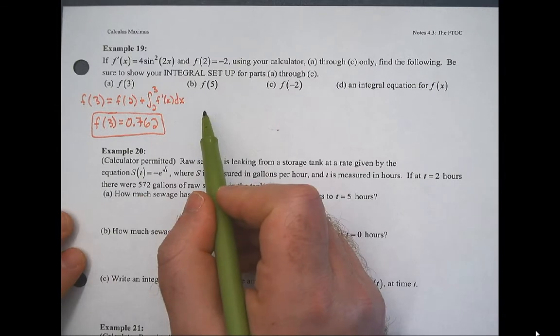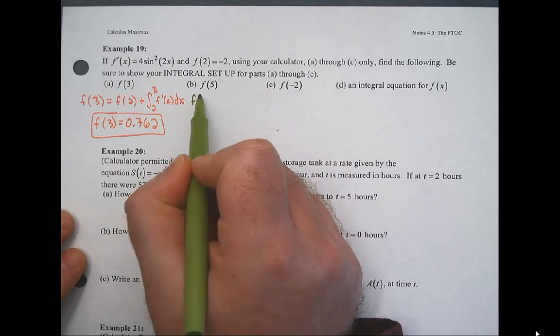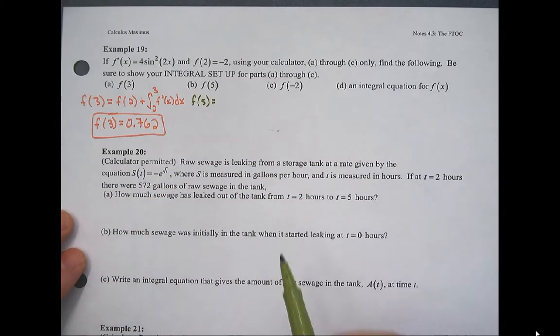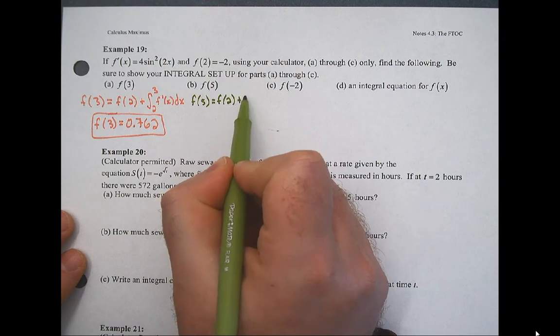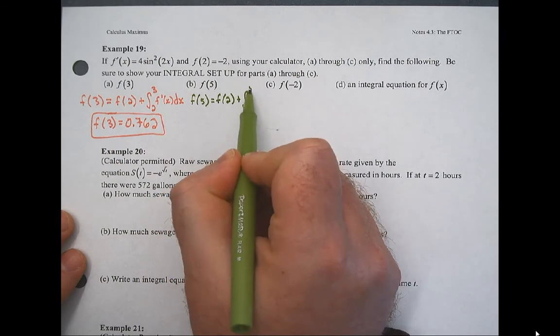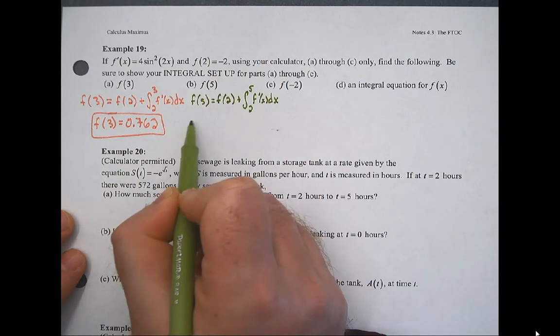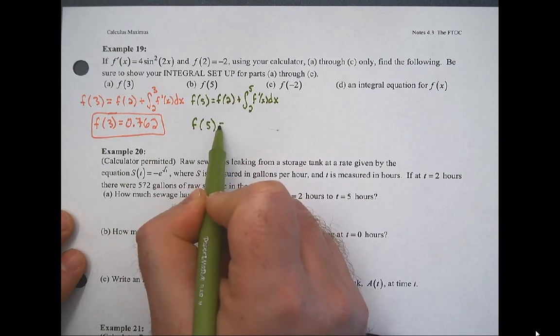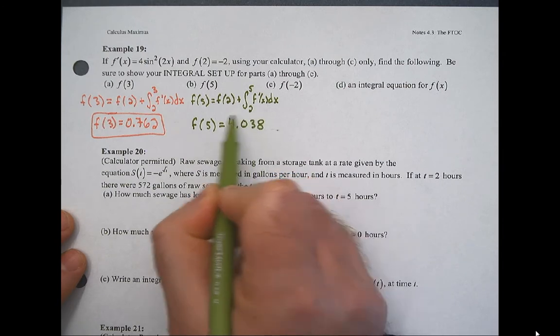Don't forget you got to write these up first. You can't just write the answer. You have to actually write them out. So f of 5, that shows that you understand how this works. That starts at f of 2, and then I'm going to add on from 2 until 5 of f prime of x dx. So I get f of 5 is equal to 4.038.